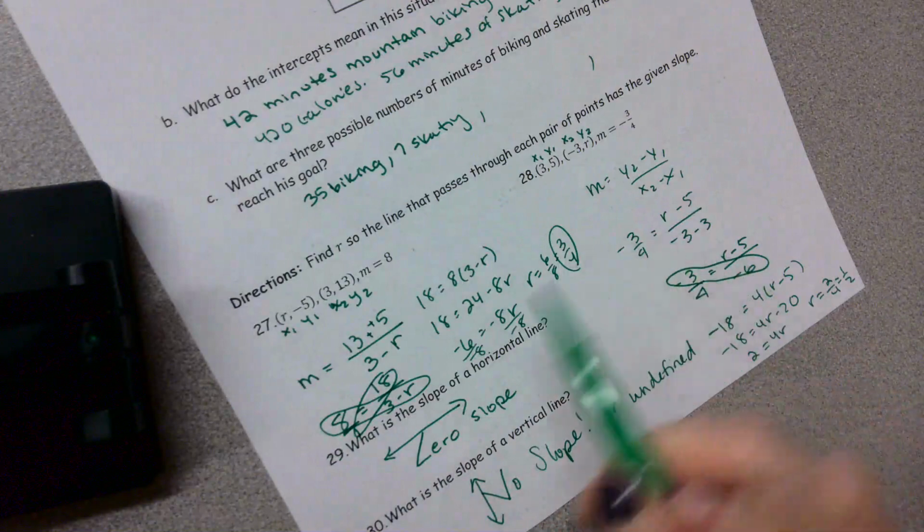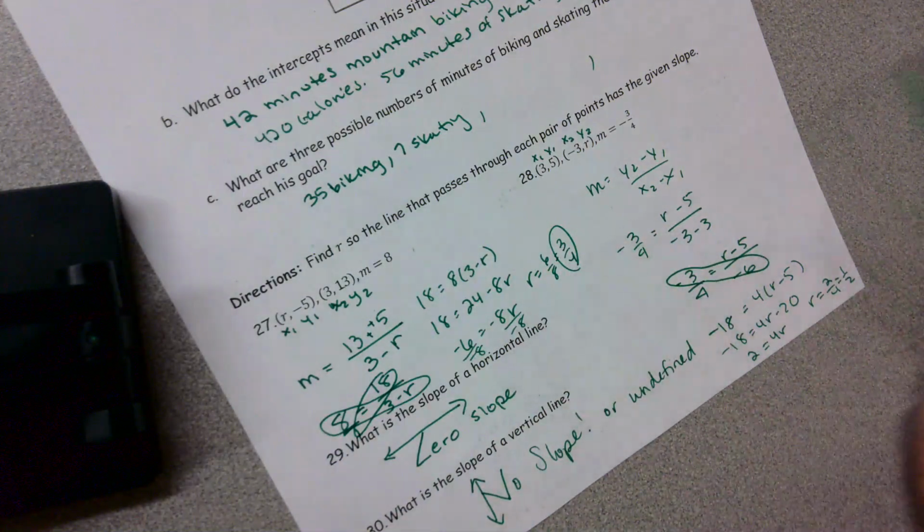Okay, these are kind of intense. There's only going to be like one problem on your test. Just do your best. You have this worksheet, you'll be fine.